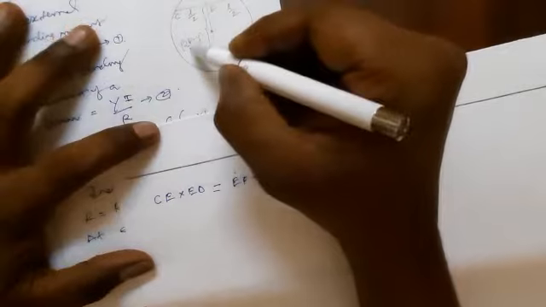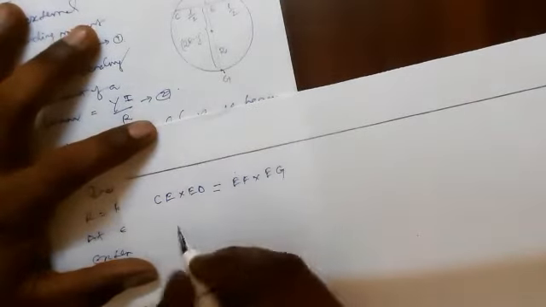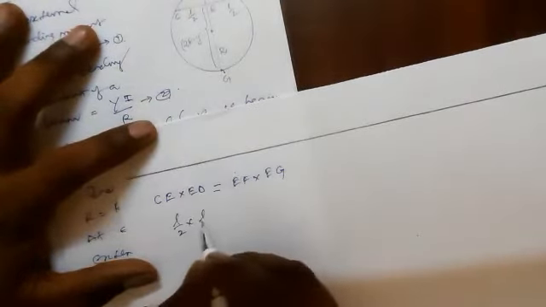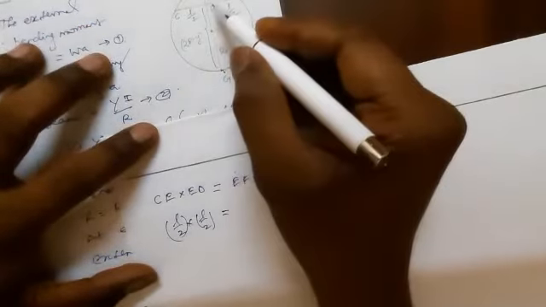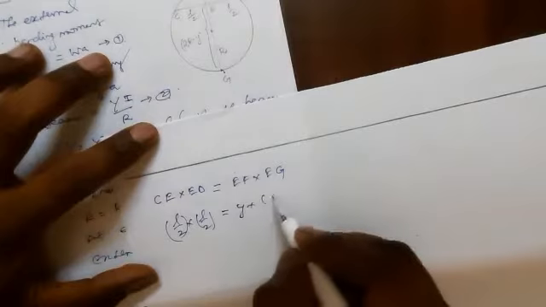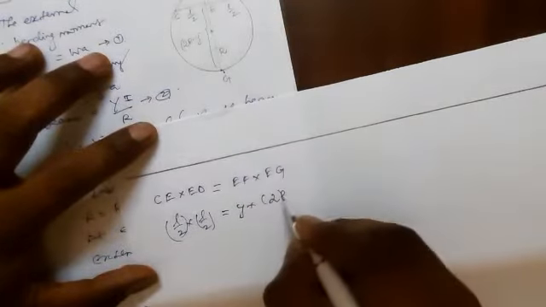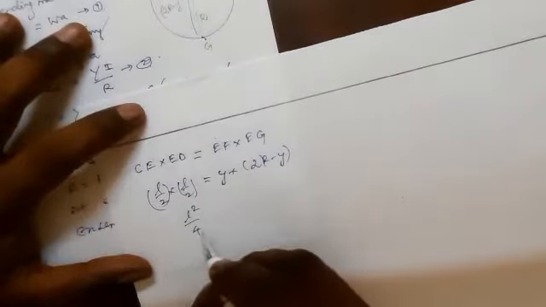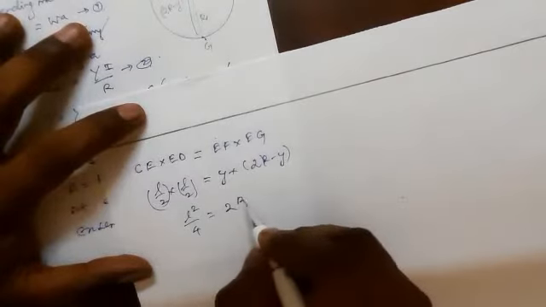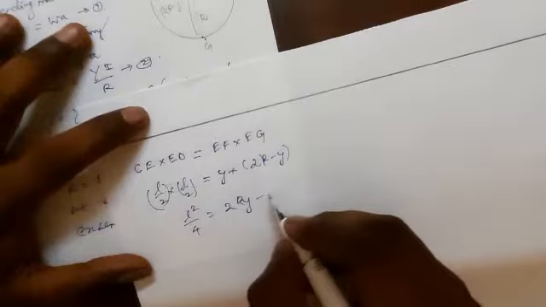Here the distance EG is 2R minus Y. Substitute L by 2 into L by 2 equal to Y into 2R minus Y. We simplify this: L squared divided by 4 equal to 2RY minus Y squared.